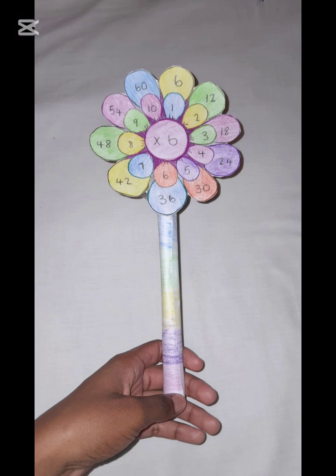The multiplication flowers tool promotes deep learning, student engagement, and critical thinking. It can be used in various educational settings, from elementary to higher grades, and adapted for different subjects and topics. For example, we could create multiplication flowers for fractions, decimals, or algebra.